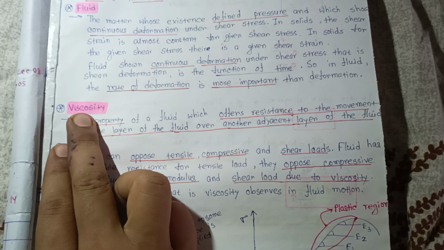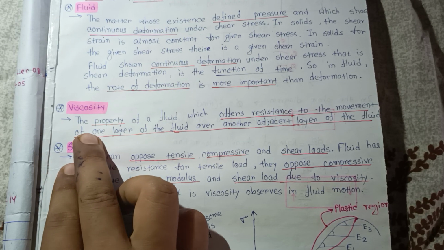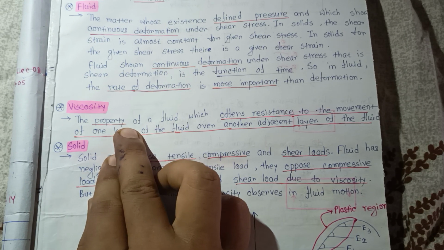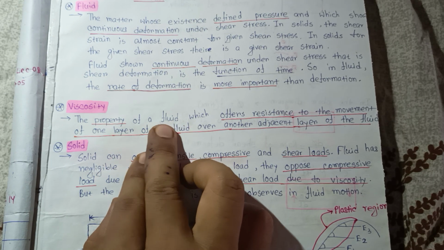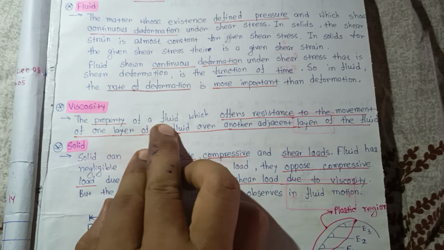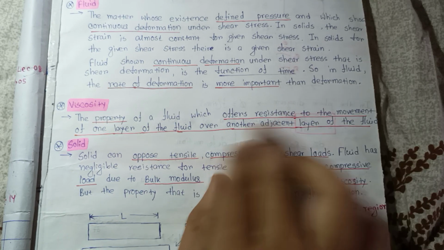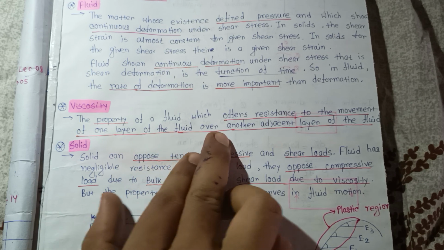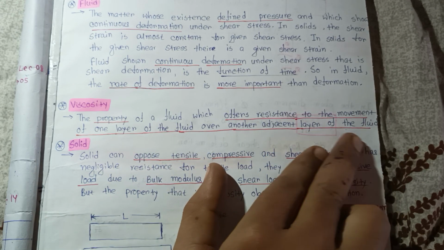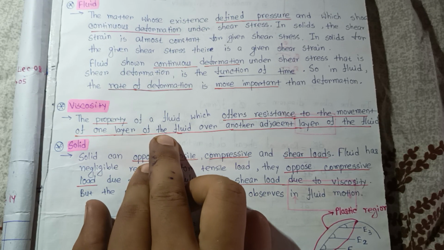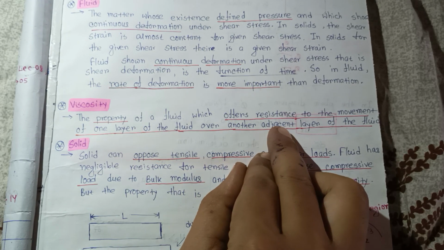Now the next concept, that is viscosity. So what do you mean by viscosity? Viscosity is denoted by mu, and this is a property of the fluid. Property means any measurable characteristic of the system. So the property of a fluid which offers resistance to the movement of one layer of the fluid over another adjacent layer of the fluid is known as viscosity. Very important.